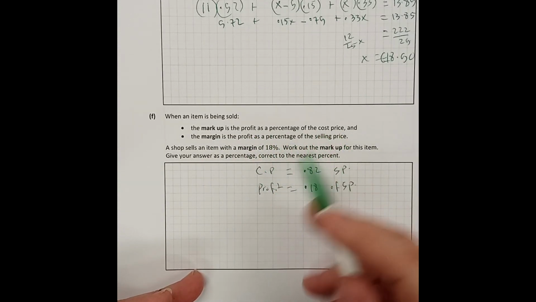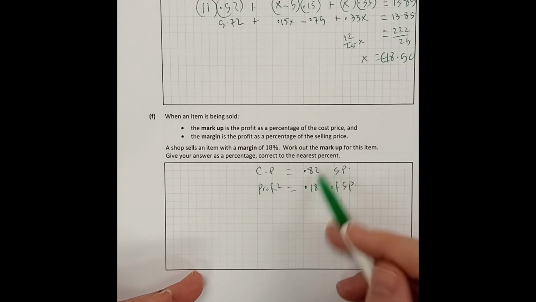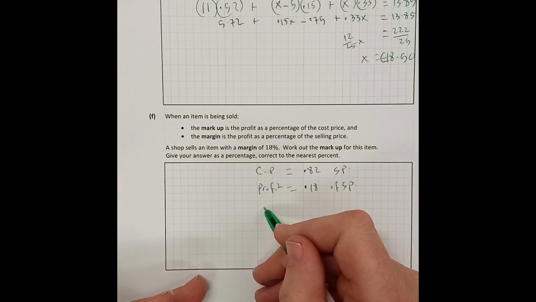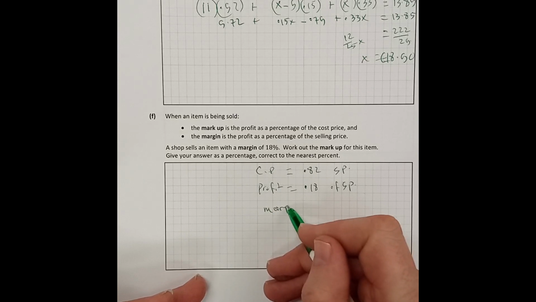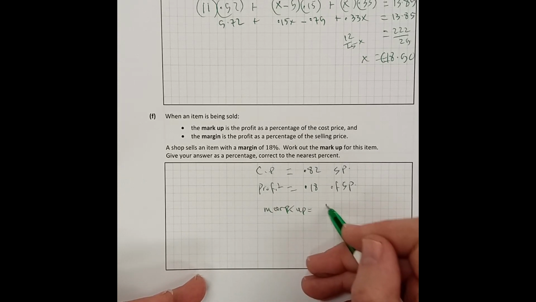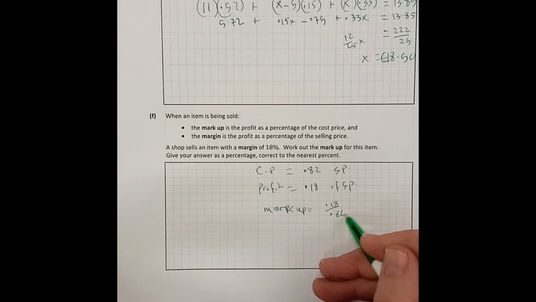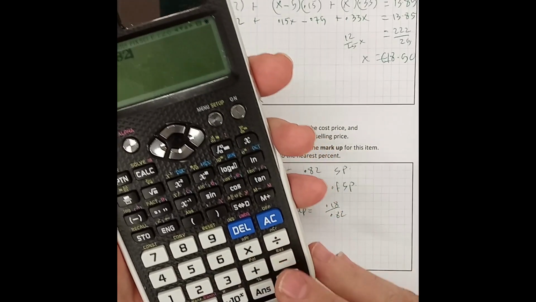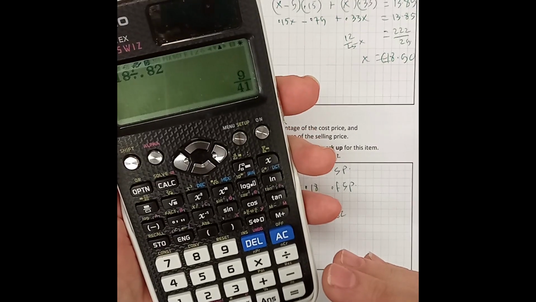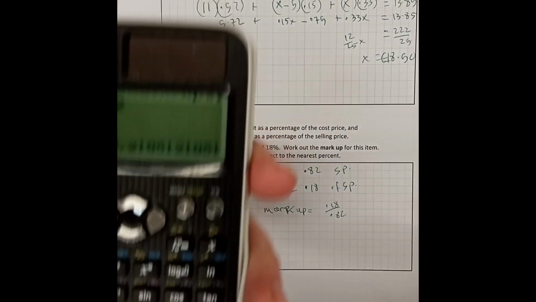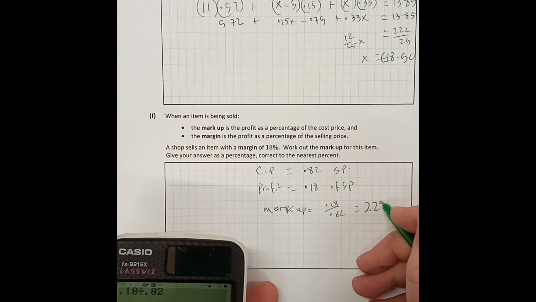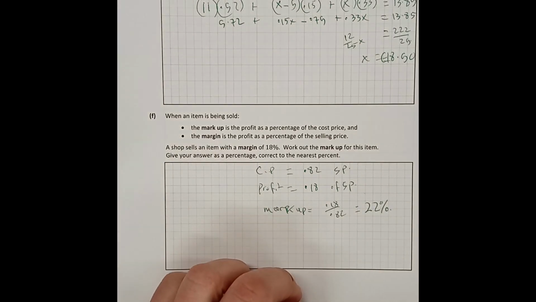And obviously markup is profit as a percentage of cost price. It's these two numbers divided by each other. So markup is equal to 0.18 over 0.82. 0.18 divided by 0.82. To the nearest percent, that's 22%. Okay, bit of an unusual one, junior cert.